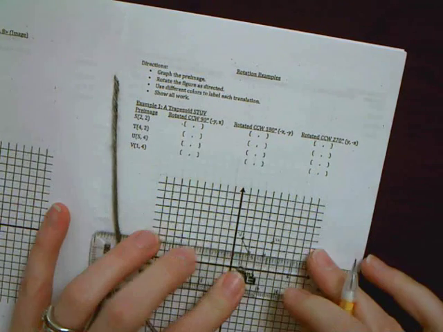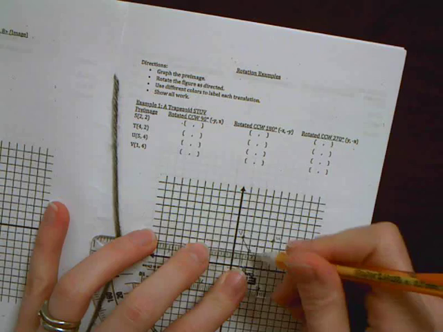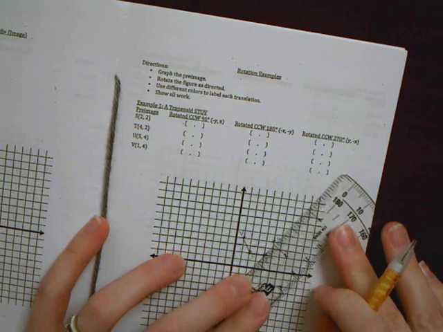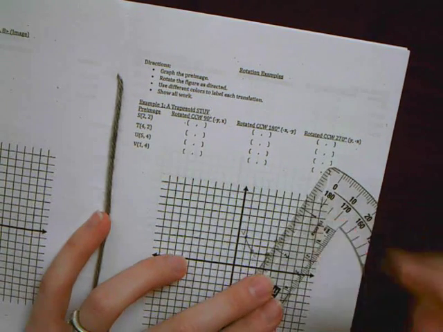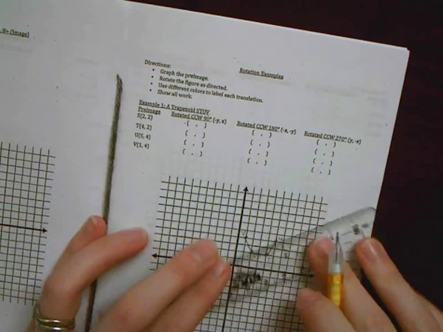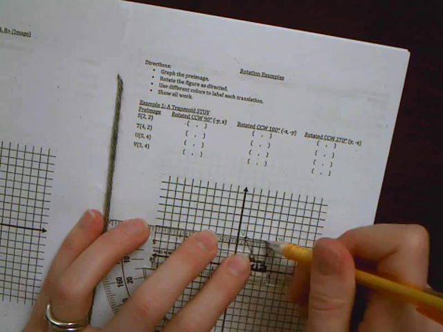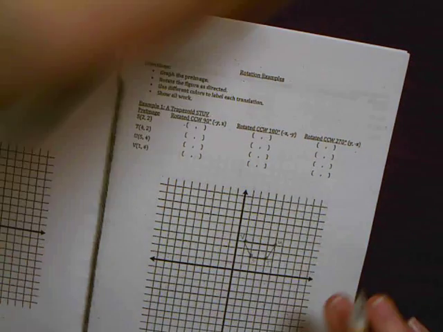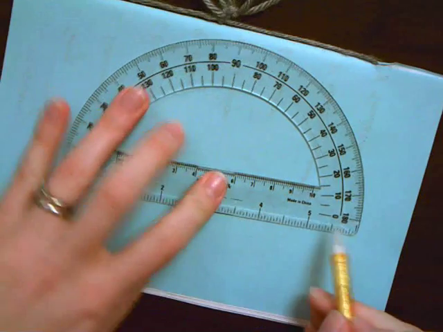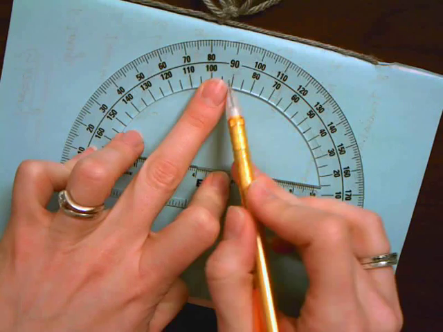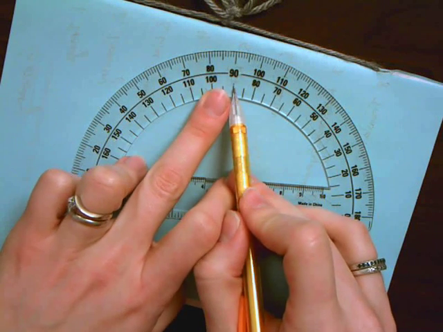All right, and before we start rotating, there are a couple of things that I want to point out to you. One is that when we're rotating a figure, you're going to be given two pieces of information in the problem. The first piece of information is how far am I rotating this? And usually we're going to be rotating in increments of 90 degrees. So if you think about on the protractor, 90 degrees is going to be from here to here.